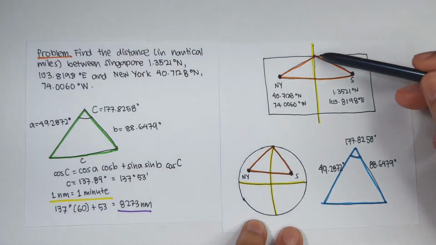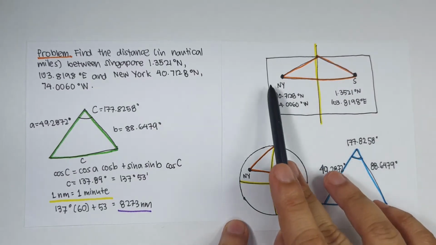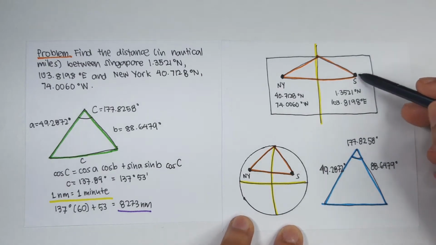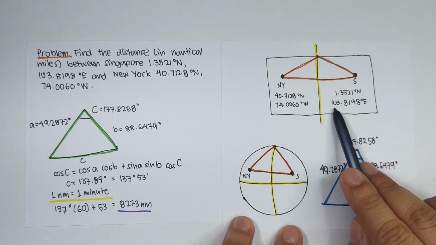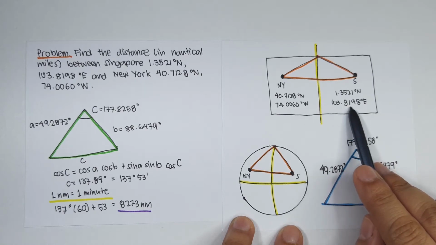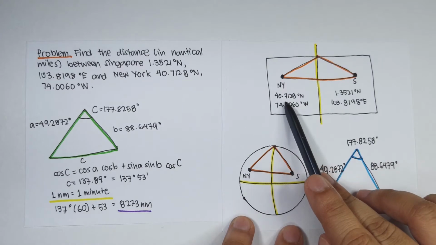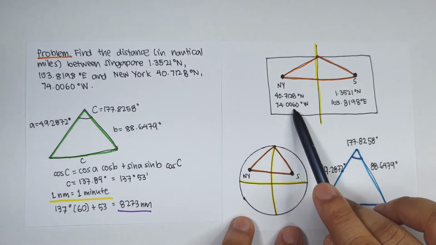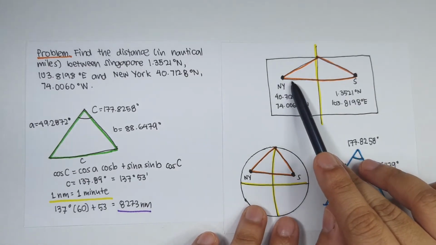So, if this is our world map, this is the prime meridian where longitude is 0 degrees. This is the equator where the latitude is 0 degrees. And this is Singapore at 1.3521 degrees north and 103.8198 degrees east. And this is New York at 40.7128 degrees north and 74.006 degrees west. The distance between them is this much.